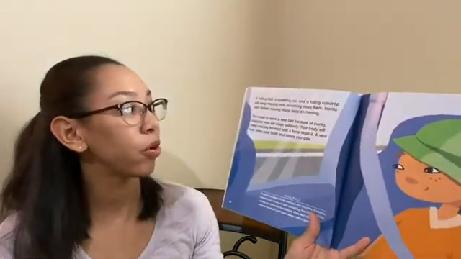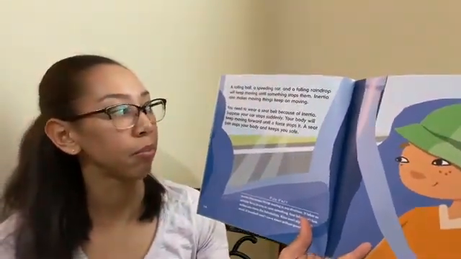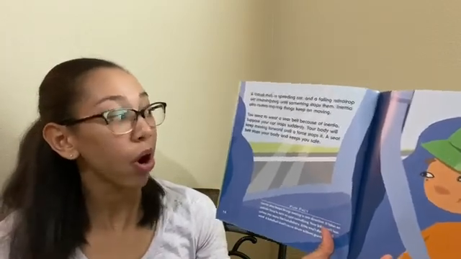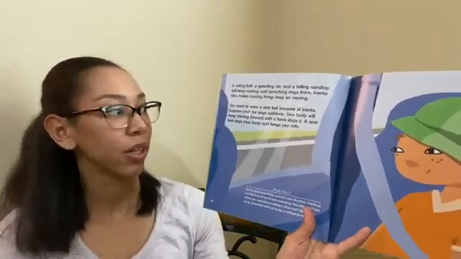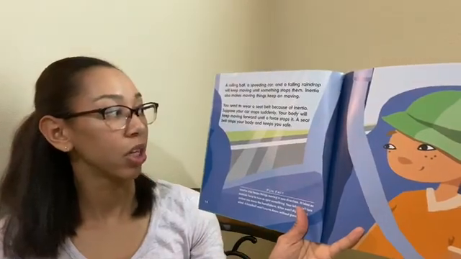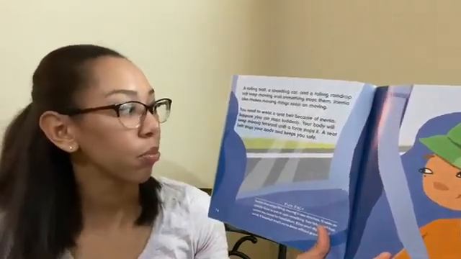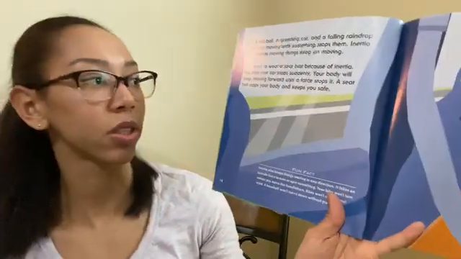A rolling ball, a speeding car, a falling raindrop will keep moving until something stops them. Inertia also makes moving things keep on moving. You need to wear a seatbelt because of inertia. Suppose your car stops suddenly. Your body will keep moving forward until a force stops it.